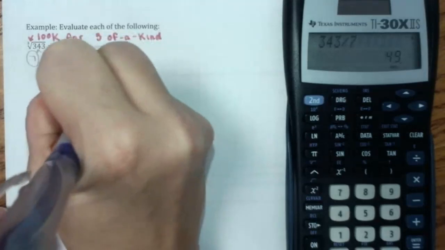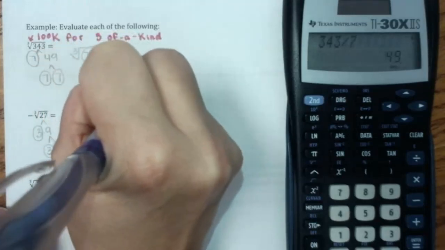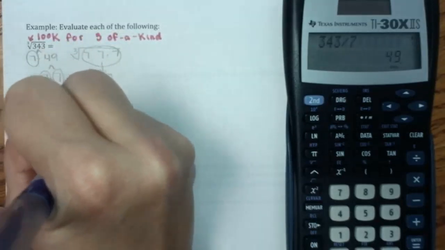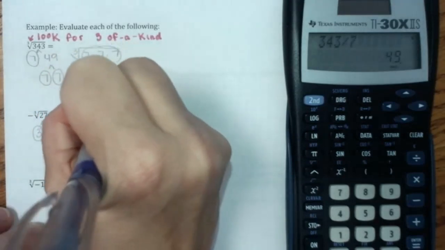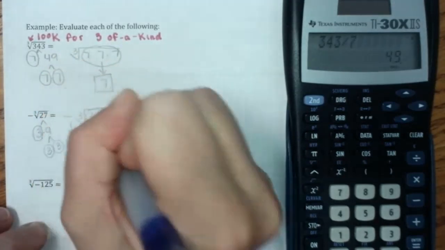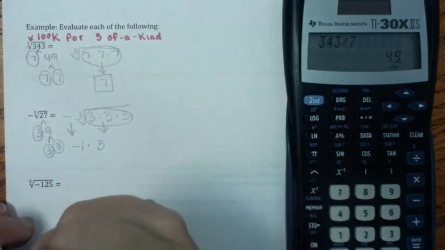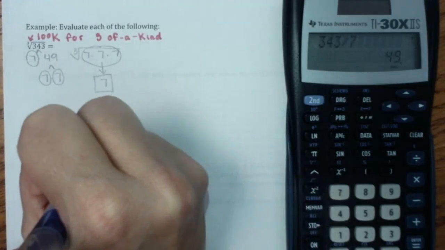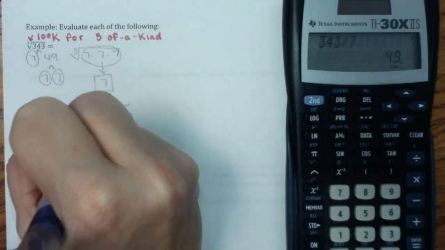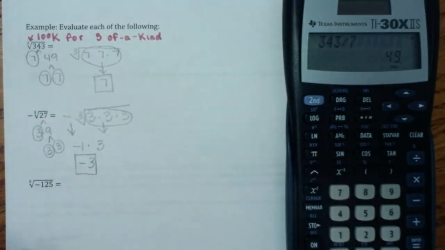Cubed roots, we're looking for 3 of a kind. 3 times 3 times 3. That negative's out front, it's just going to stay out front. I'm looking for 3 of a kind, so these 3 3s are going to come outside the radical. Nothing's left underneath the radical, so the radical goes away. We are left with negative 1 times 3, which is negative 3. So our final answer for this one is negative 3.